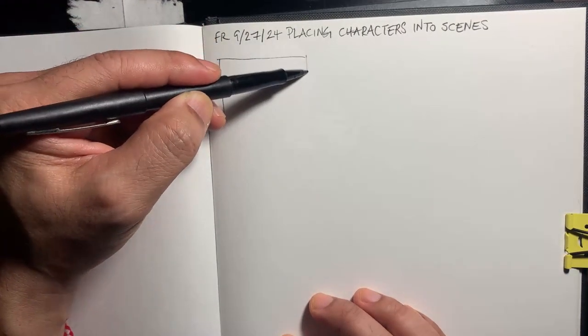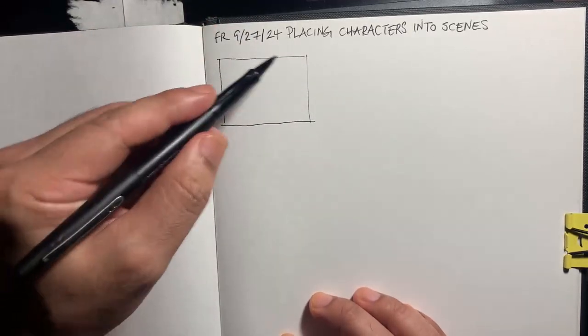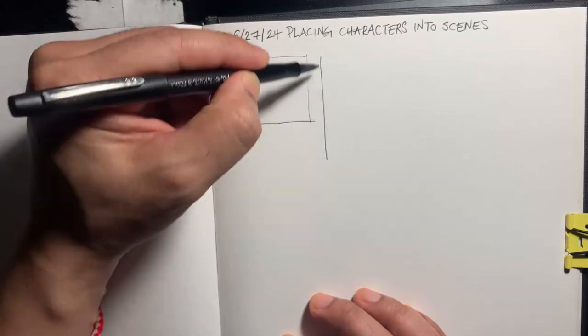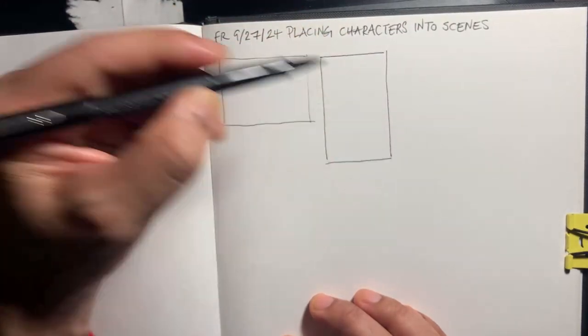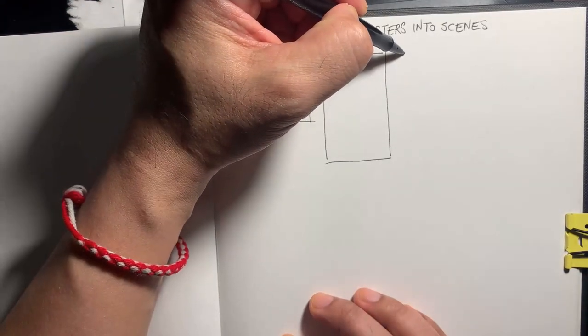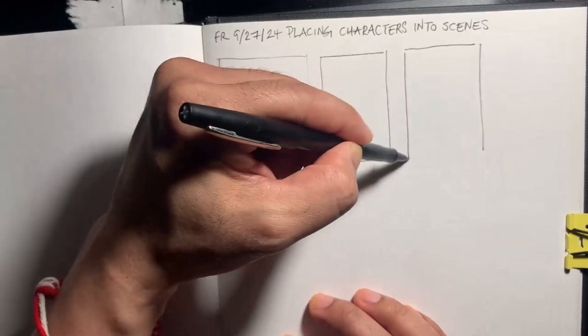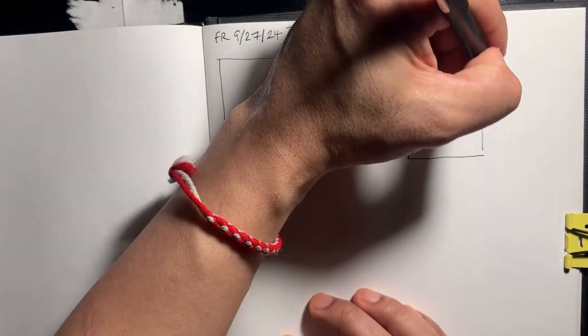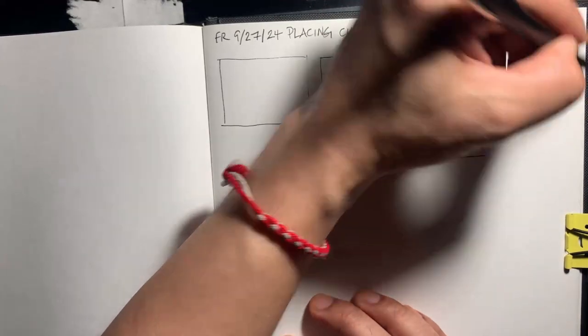I find that it helps to just draw a few boxes, however you want. Let's see what we can come up with, like this.